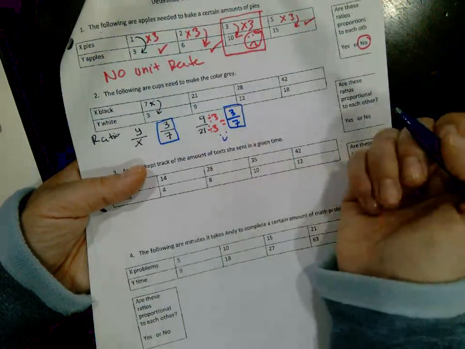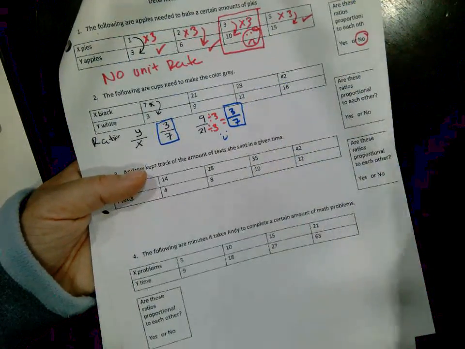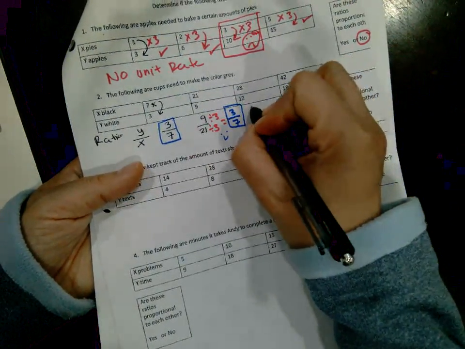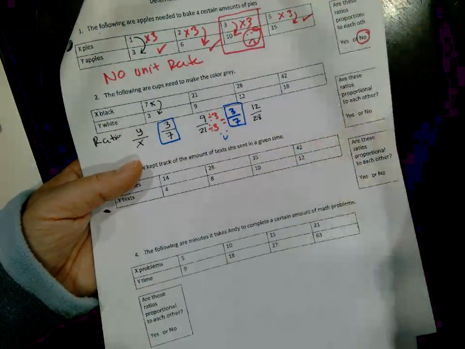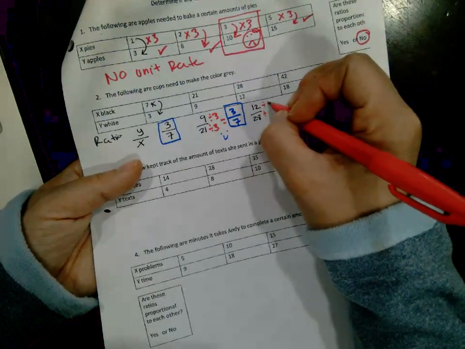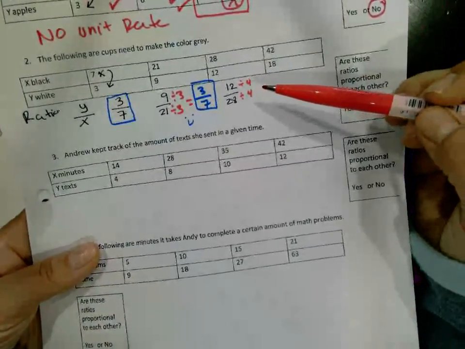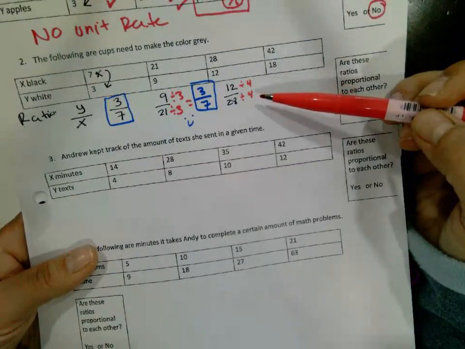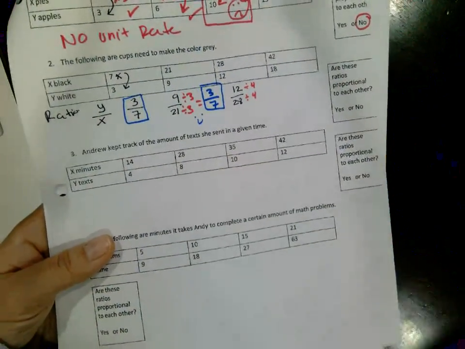Yay. Now let's see if they match over here. So let's write this one as a fraction with y on top and x on the bottom. So it would be 12 over 28. Right now they don't match, but we have to think about a number that we can divide the top and the bottom by. And I'm going to go with 4. So everybody right now, simplify this fraction by dividing the top and the bottom by 4, please.